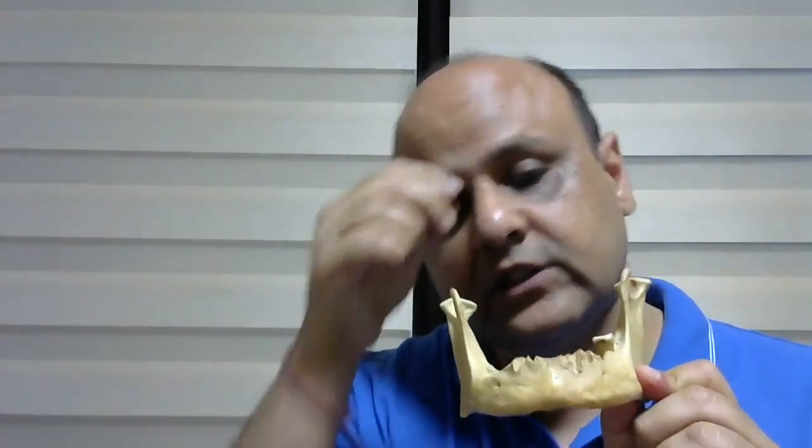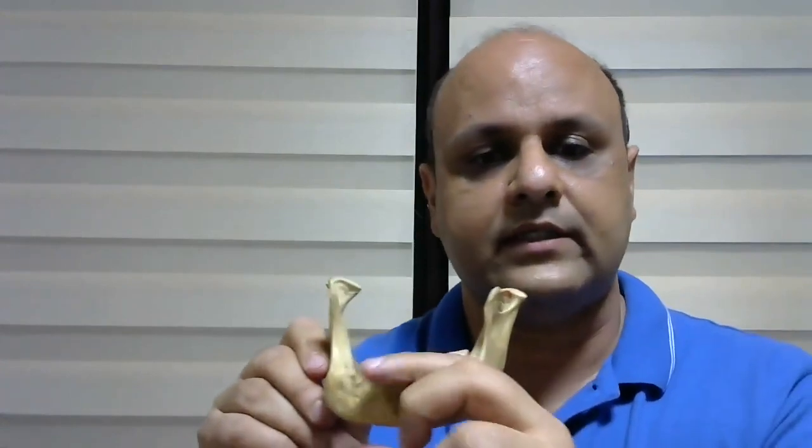Yes. So this was about the borders of the body of mandible. So we have done the external surface of the body of mandible, internal surface of the body of mandible, upper border of body of mandible, and lower border of body of mandible. So which structures have we seen? Let us recapitulate them.